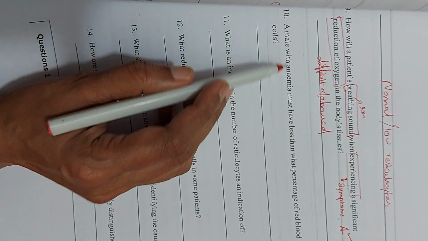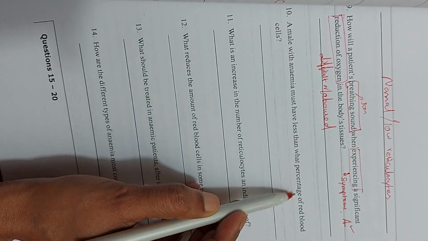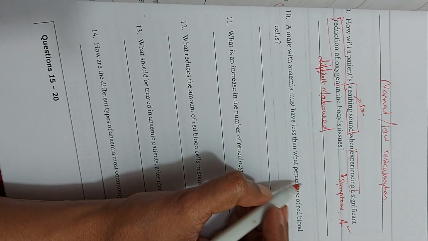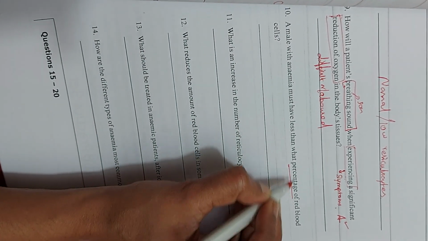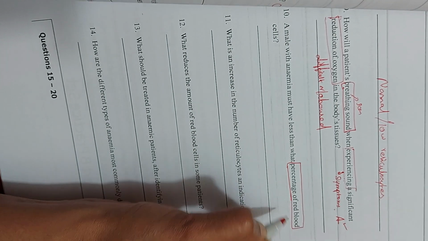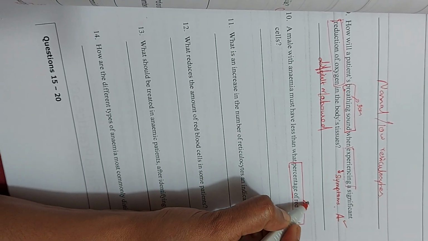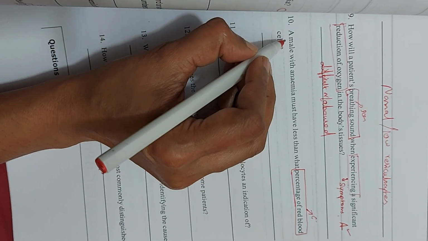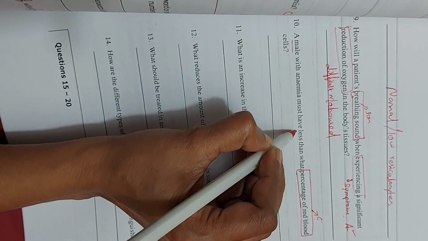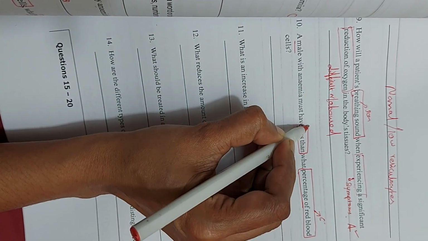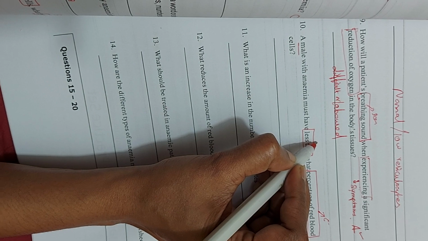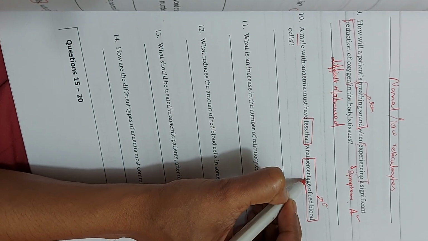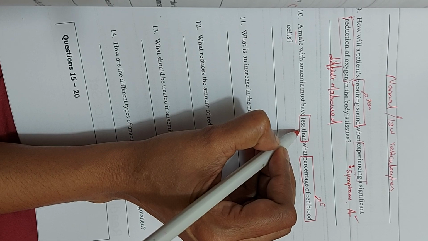Now, a male with anemia must have less than what percentage of red blood cells? The question is about the percentage of red blood cells. This is your first keyword. Red blood cells will be in text C. So I'm skimming to text C, and what you have to look into is the male candidate, which is less than. Less than is another keyword where I have to look. So go for percentage of red blood cells, and second, less than for the male candidate. So your word to look for is less than.